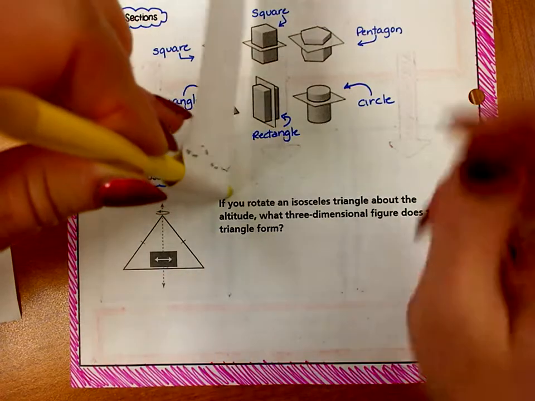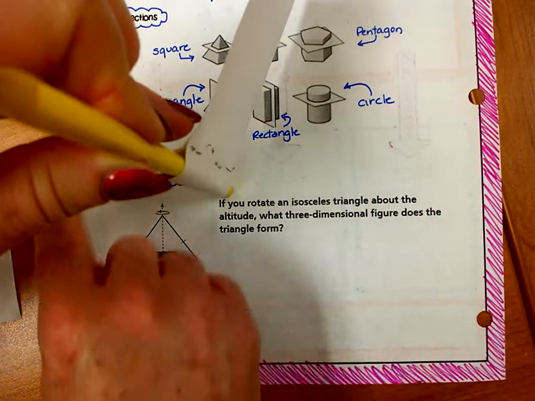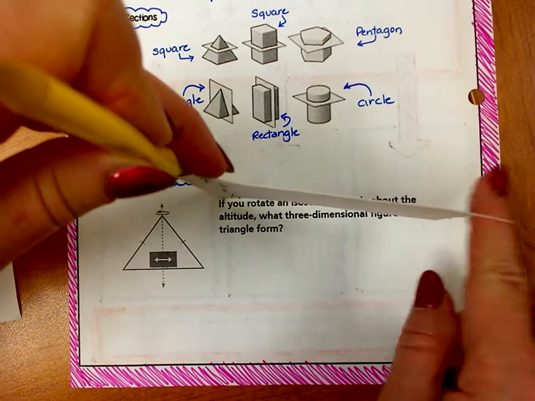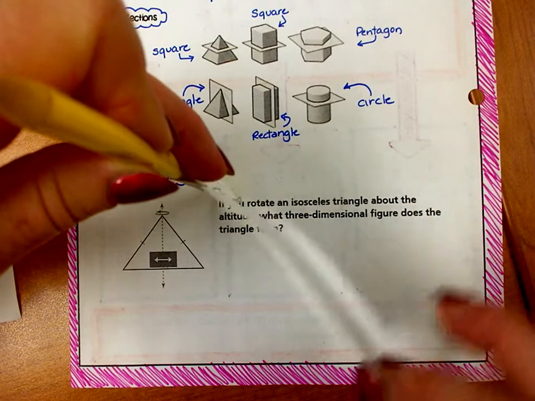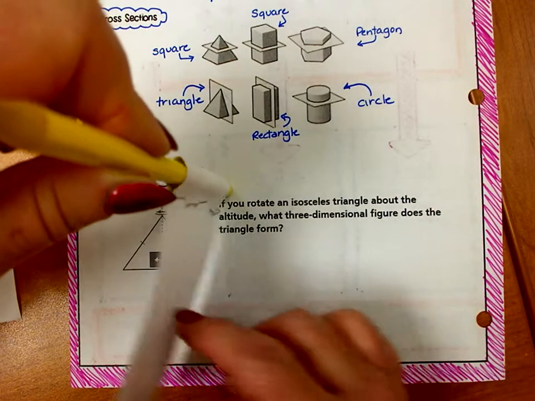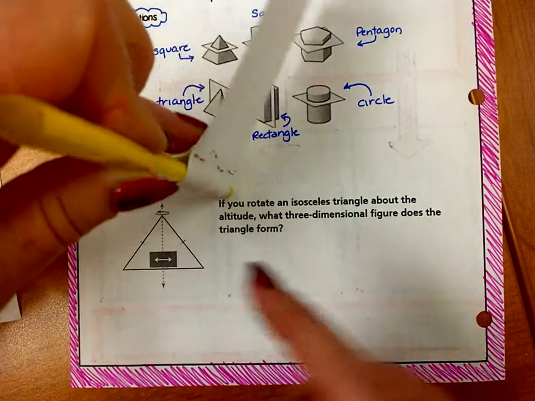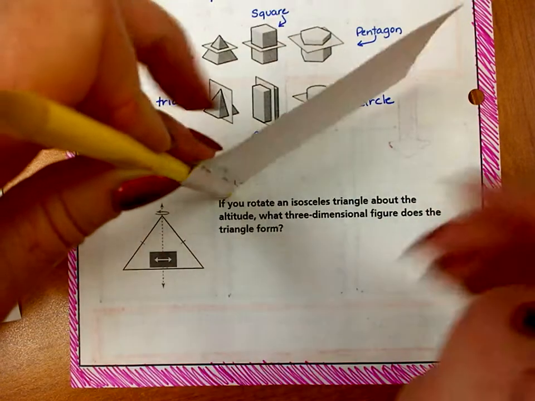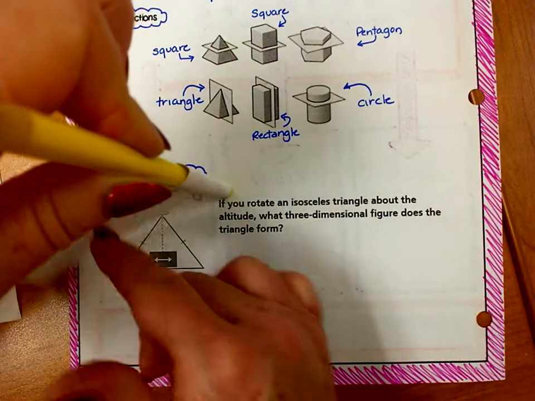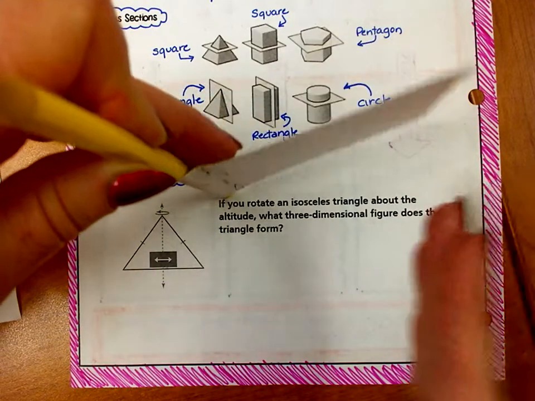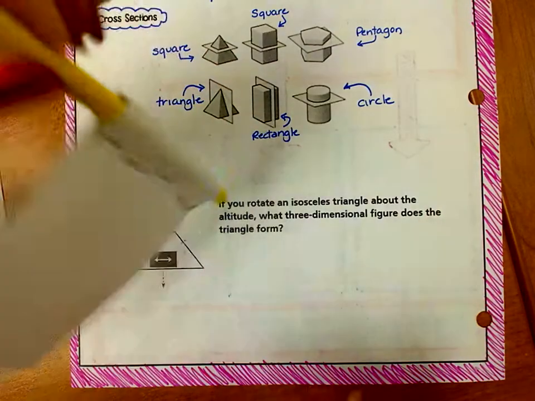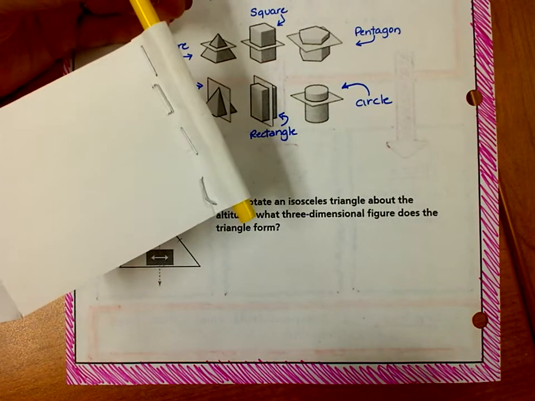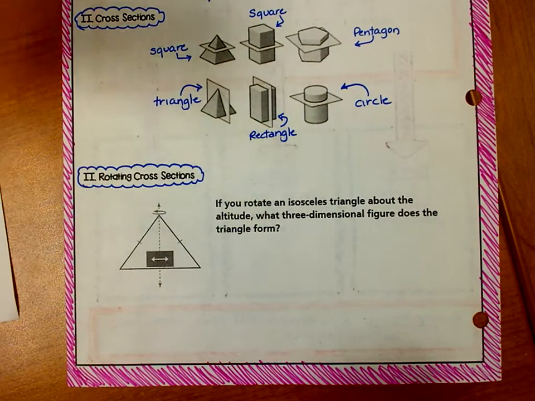Okay, so you can tell it's going to be a circle on the bottom. It's going to have edges that go straight up and down, and it's going to have circles at the top also. So what solid has bases that are circles and sides that are straight up and down? If you guessed a cylinder, you would be absolutely right.